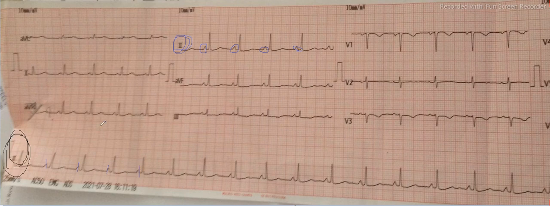And similarly, this is your QRS complex, this is a QRS complex, this is a QRS complex, and this is another QRS complex. You see here that every P wave is preceding the QRS complex. So this also satisfies another criterion for sinus rhythm.